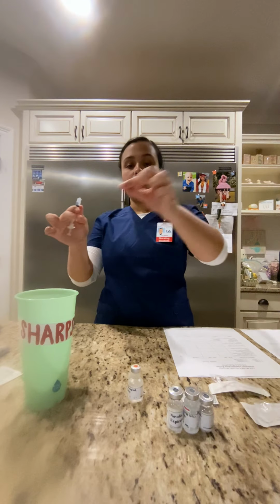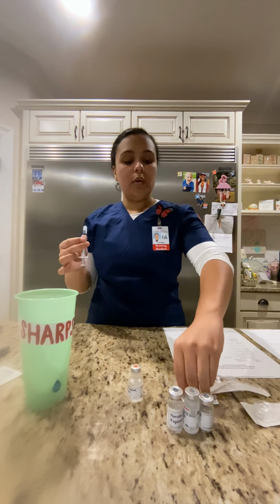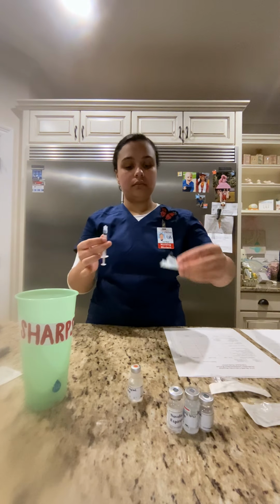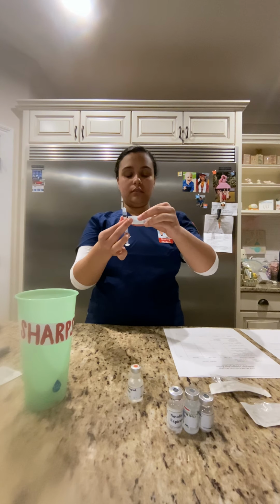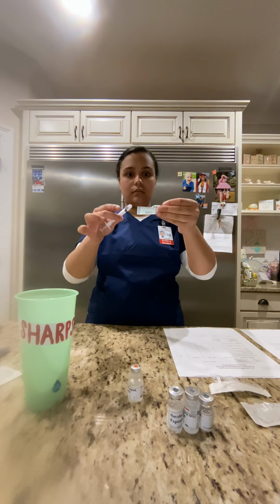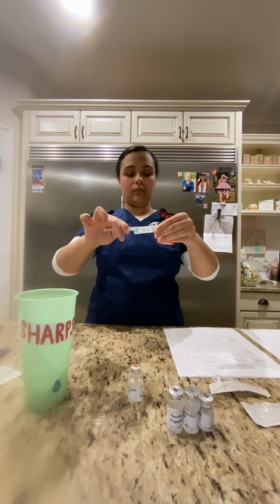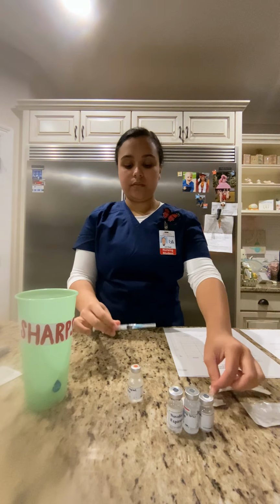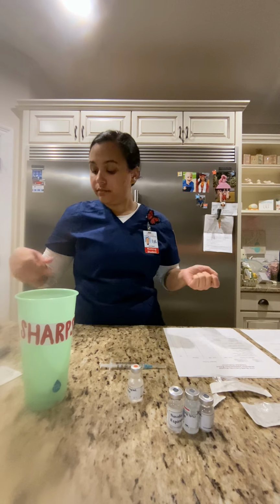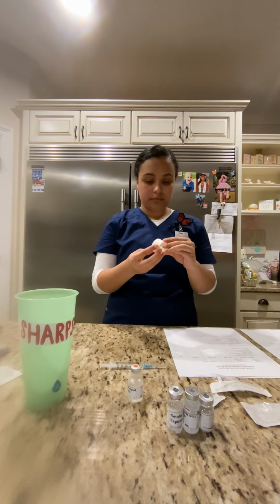I'm going to put that in the sharps container. I'm going to get my needle. So now I'm going to make a label for the patient. I'm going to get a piece of tape.